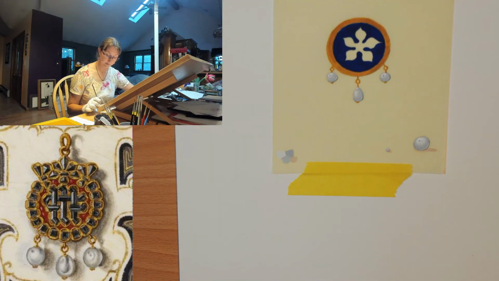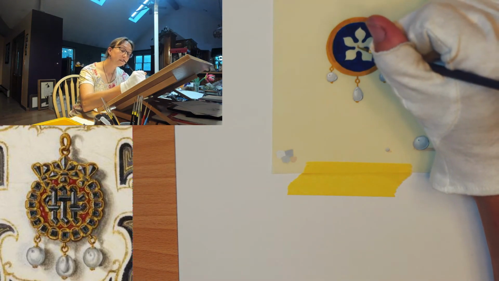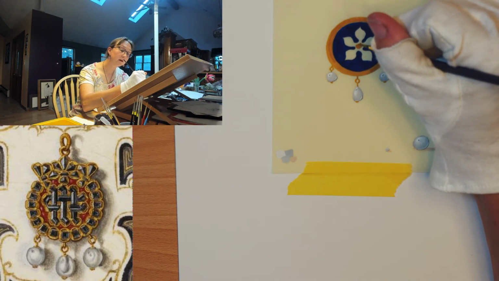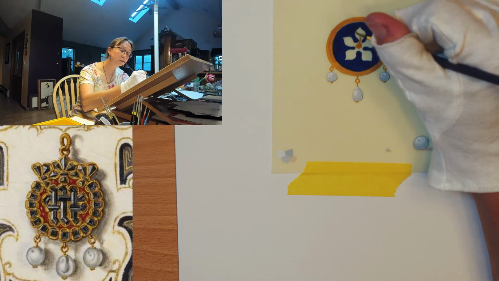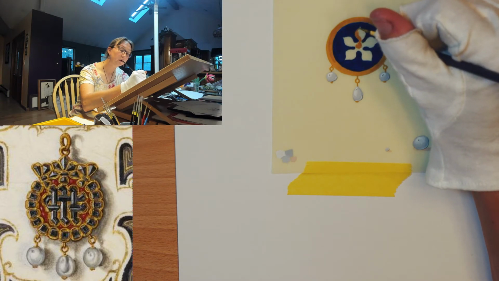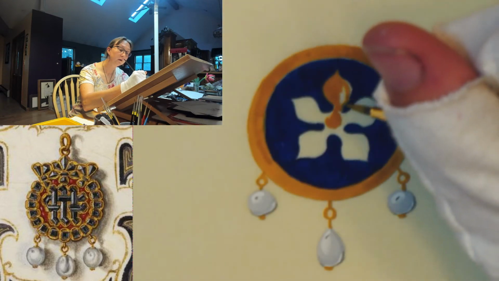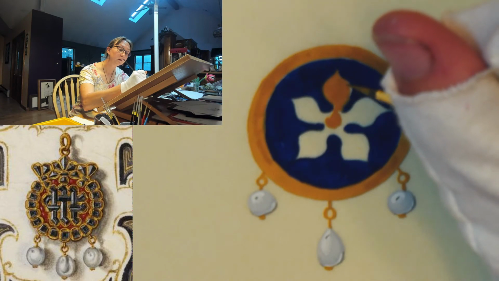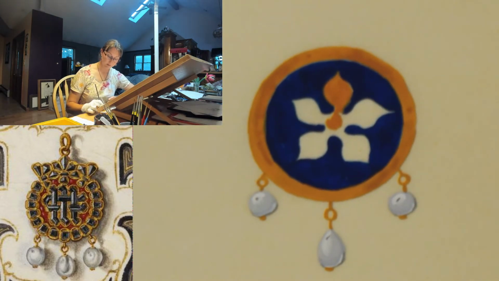There's that, and then we'll get this in here in gold, as it were, sort of pyrite, fool's gold. Like a little medallion.